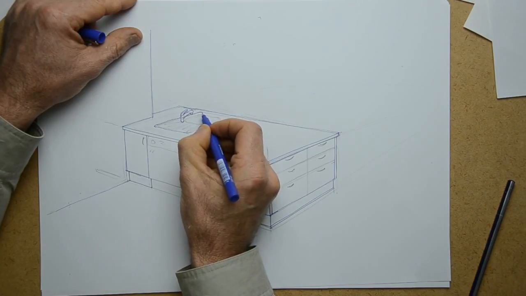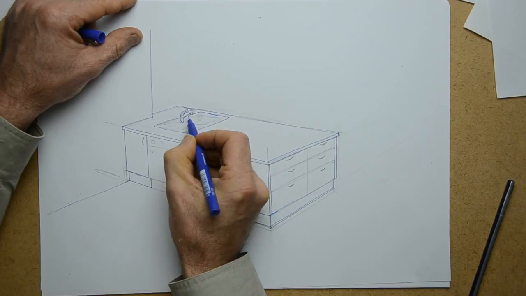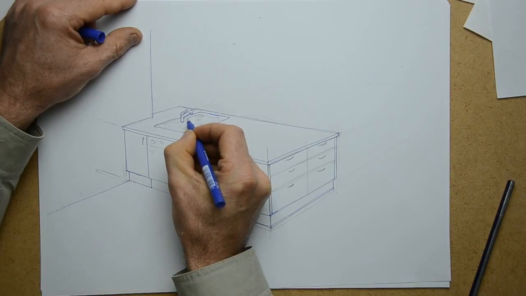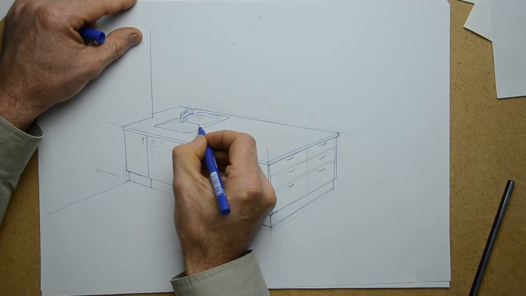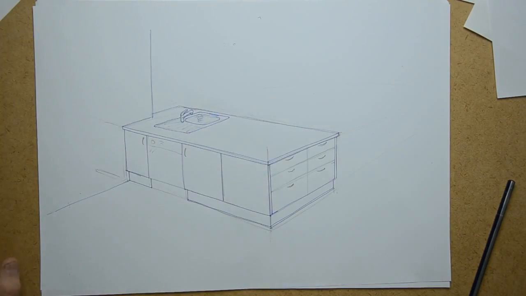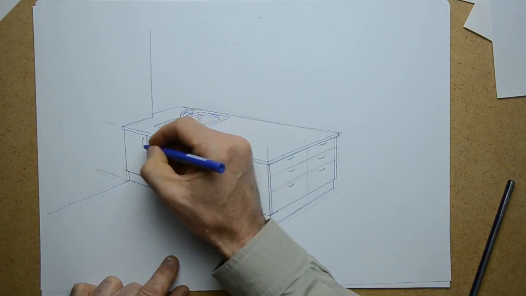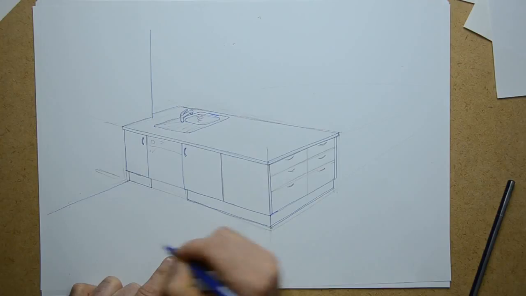And it doesn't hurt to just stop short with the rear lines clear of the tap, because it'll highlight the tap. A couple of lines just to denote a little bit of a curve there. What am I missing? Handles. Now I'm just doing a very simple cheats way out bow handle type design.